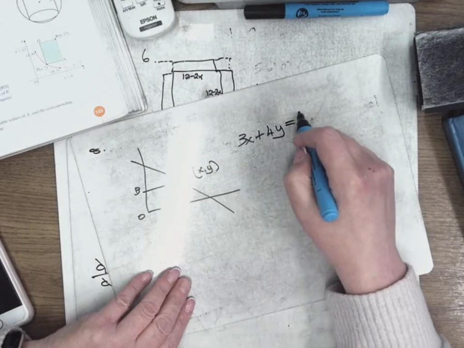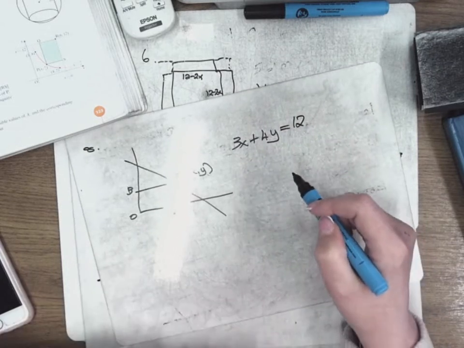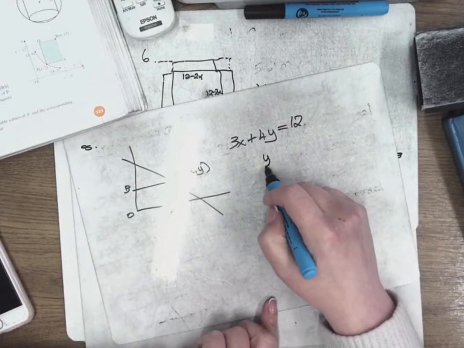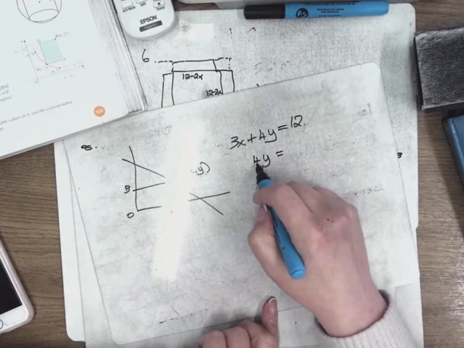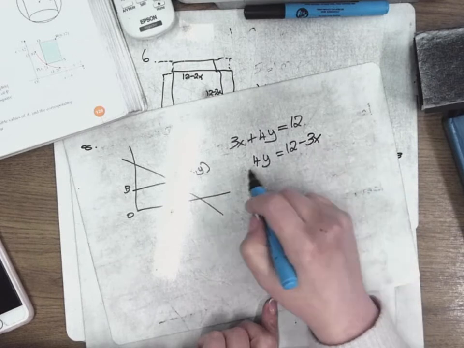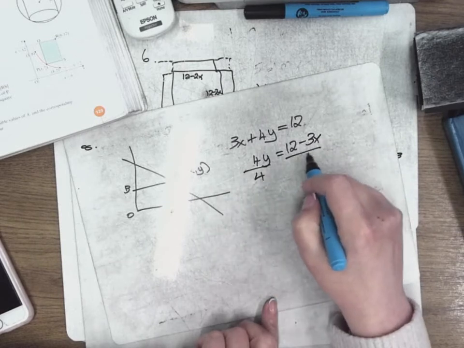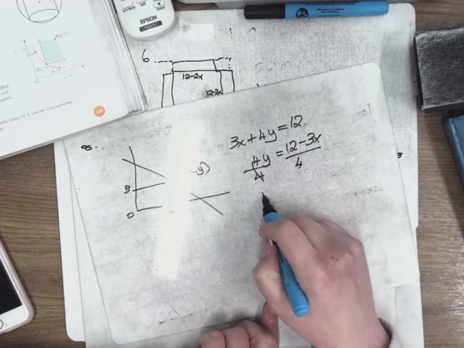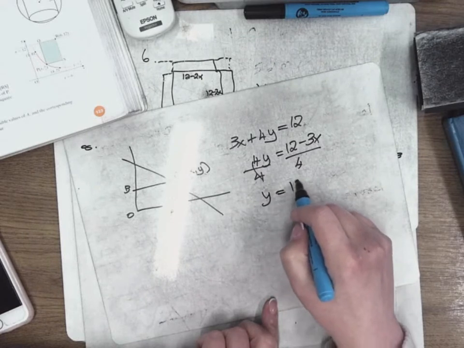So I want y in terms of x. That just means leave the 4y, move the 3x over, it's 12 minus 3x, and then divide each side by 4. You'll end up with y is equal to 12 minus 3x over 4.